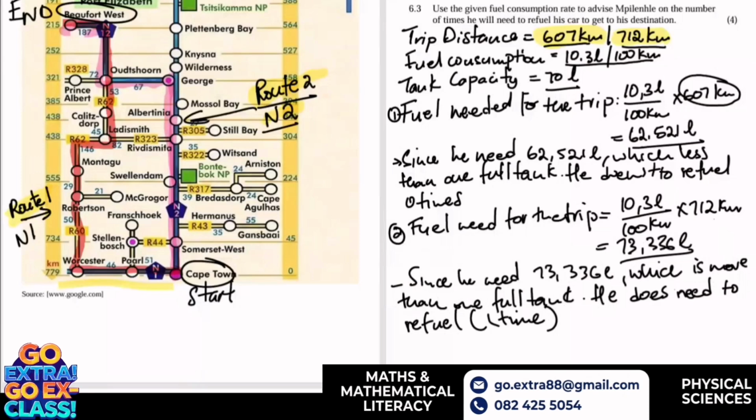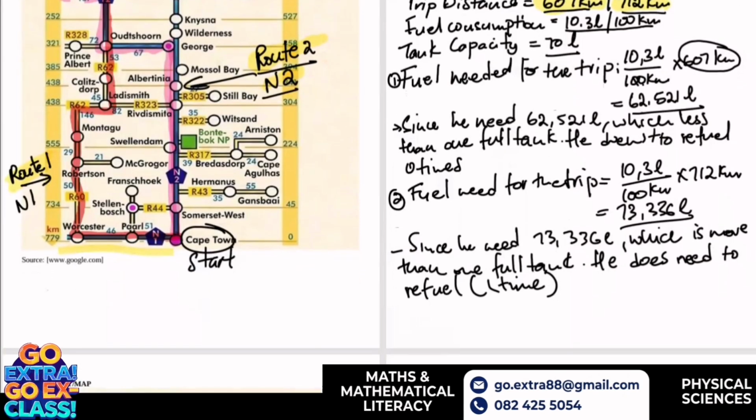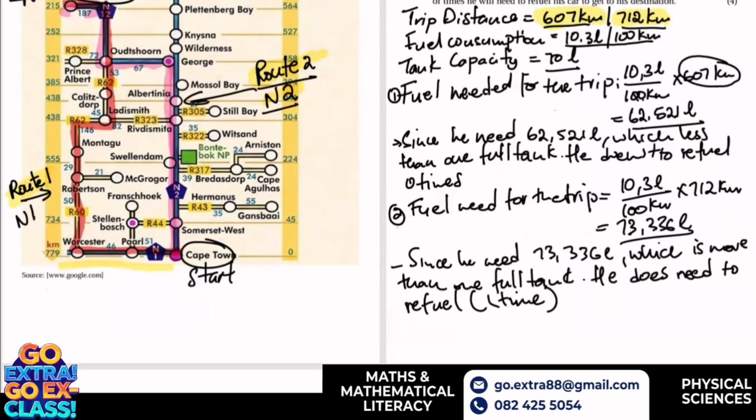Therefore, maybe to answer some of you, is there another method of finding this fuel needed for the trip? Regarding the first step here, yes, there is another way of solving this. You can use your cross multiplication. I'm going to just write it here. How do we solve the first step here?